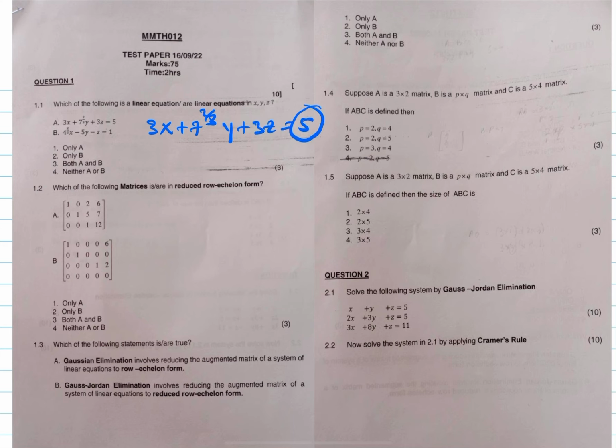This is a constant. You don't really worry about that. So you only look at your x, y, and z. So those have the exponent of 1, which makes the first equation linear. So I'm going to say, therefore, this one is linear.